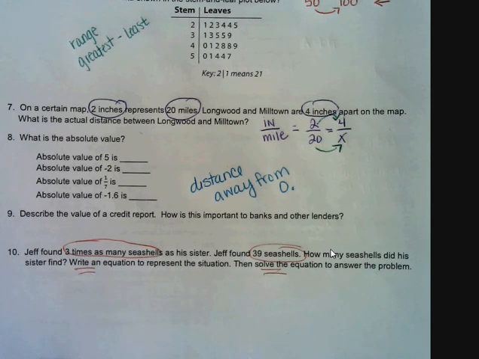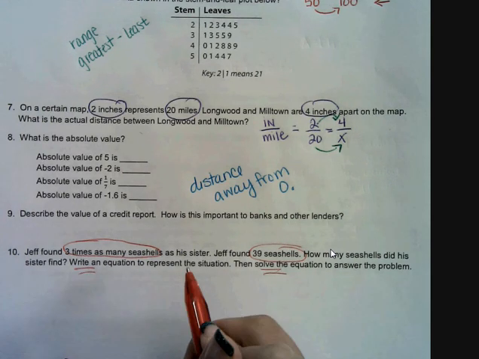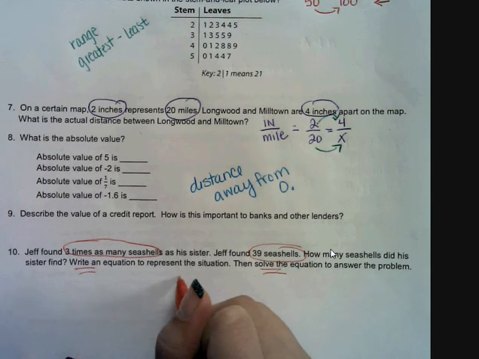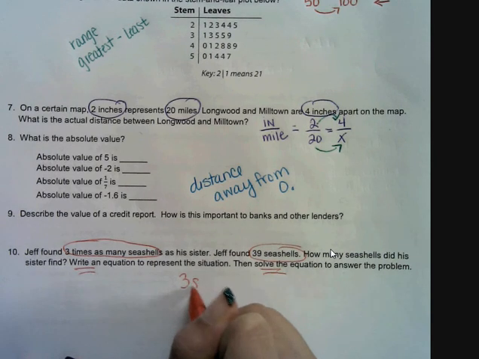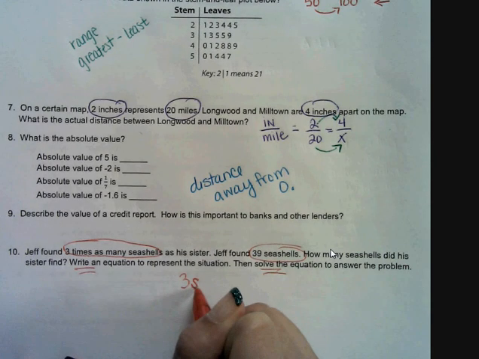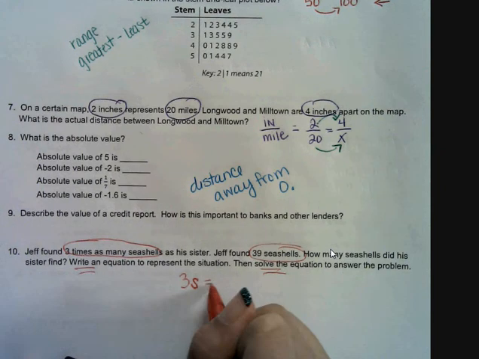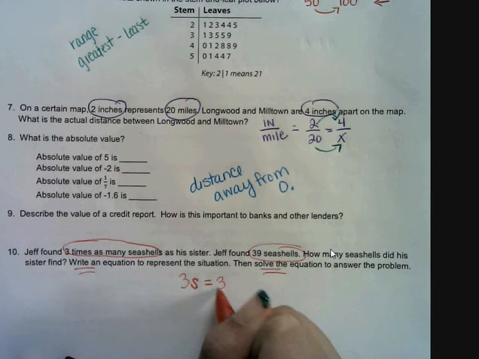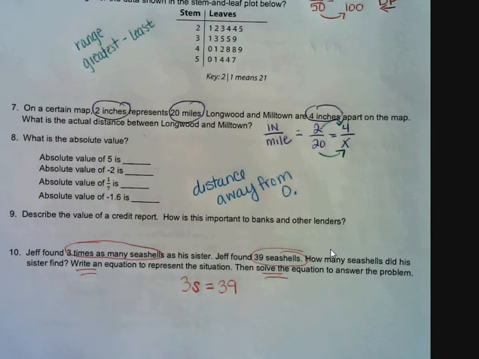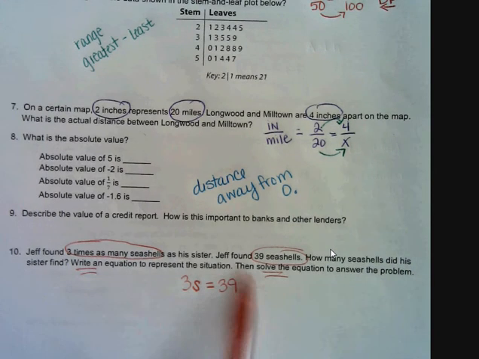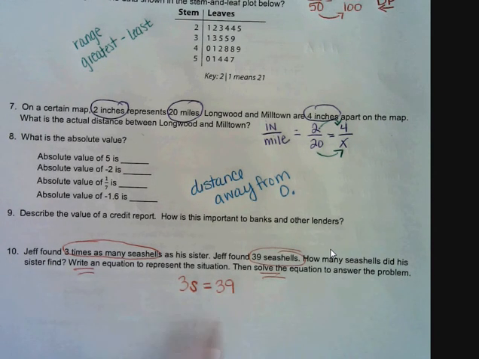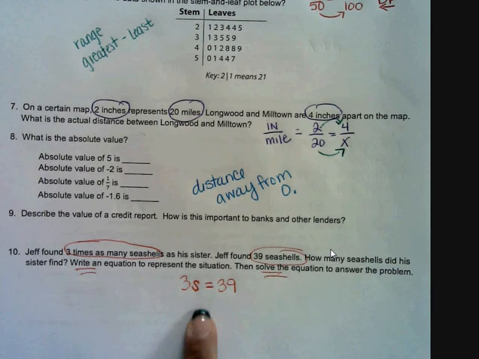So what we're going to do is he found 3 times as much. So let's say 3 times as many seashells as his sister, and in total it was 39. So there's your equation. Now you have to solve it. Okay, so I would divide both sides by 3 and see what his sister got.